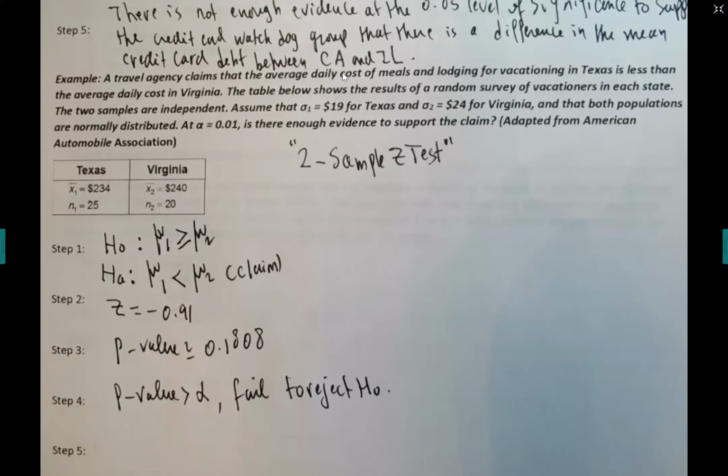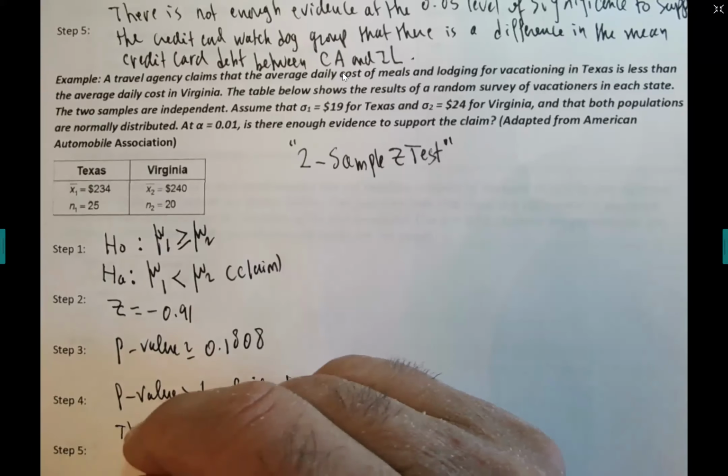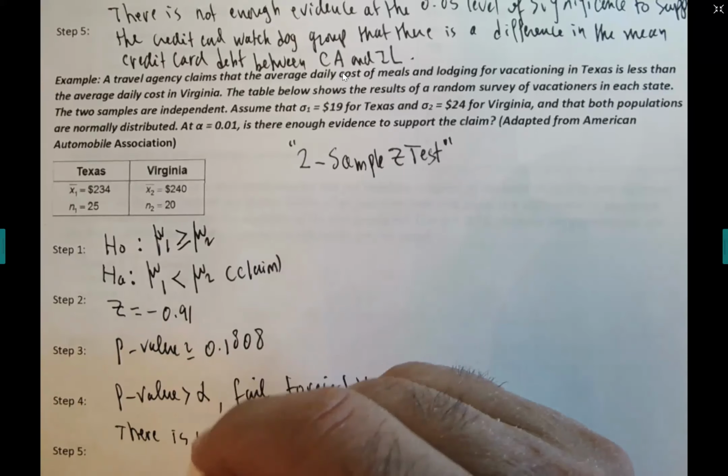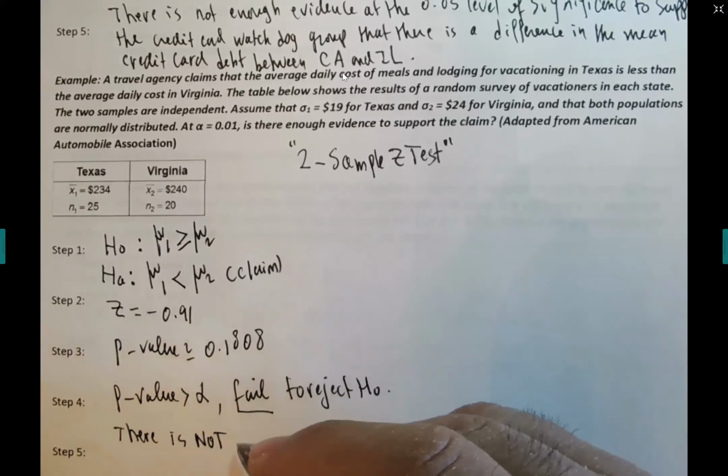And then the conclusion. There is not. Remember, every time you have a fail, you start with there is not. I would capitalize this.